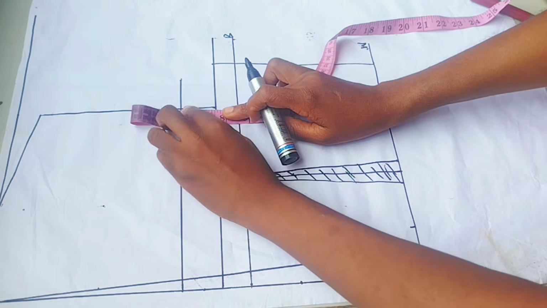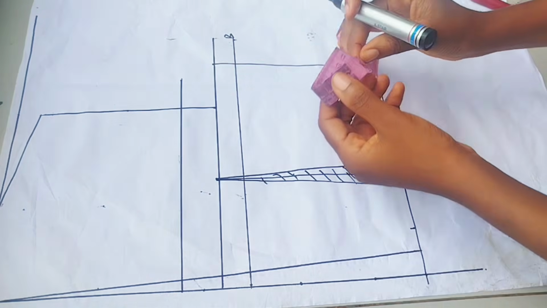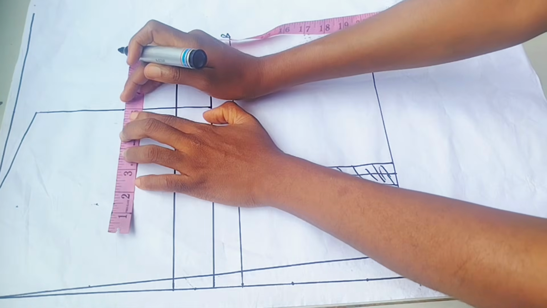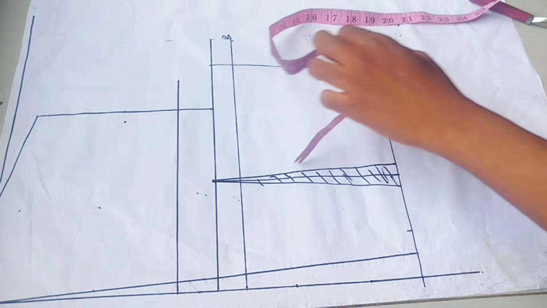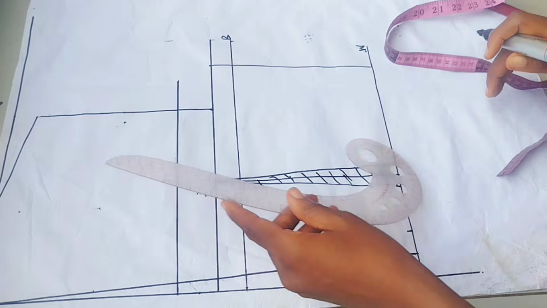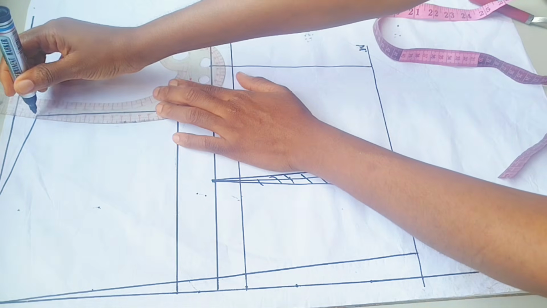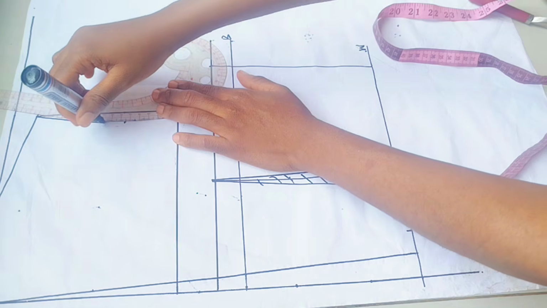We'll be getting our armhole. Divide your armhole into 2, then get the midpoint, come in by 1/2 inches towards the center, and then connect it with your armhole curve. As you can see on the video, connect it with your armhole curve.